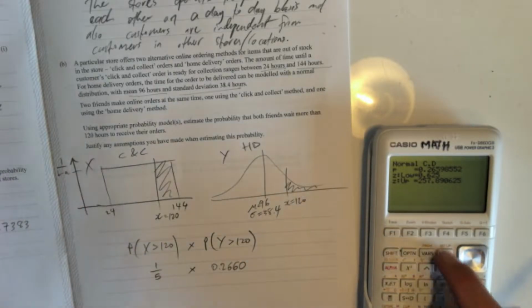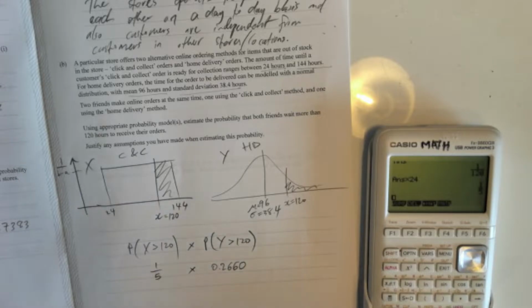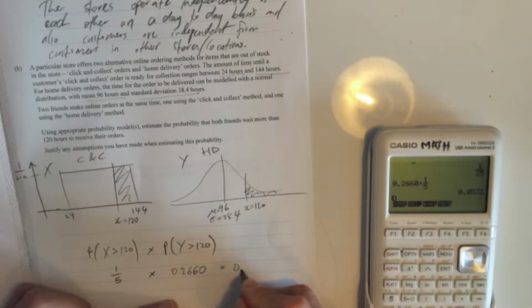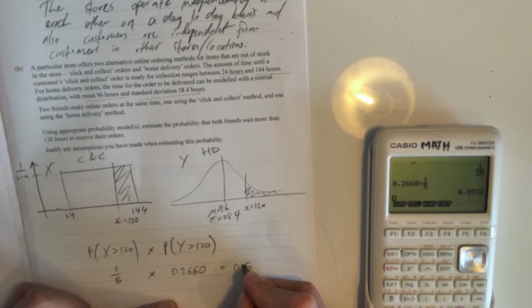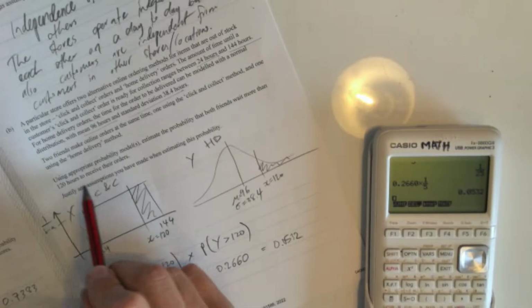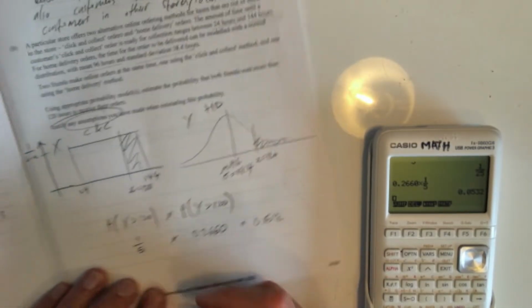Okay, let's just multiply them. 0.2660 times 1 over 5 is 0.532. Okay, let's just see if we have... Yes, they got us within assumptions. I nearly did it.